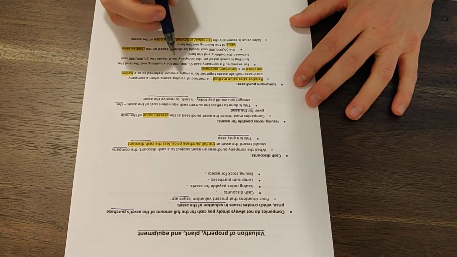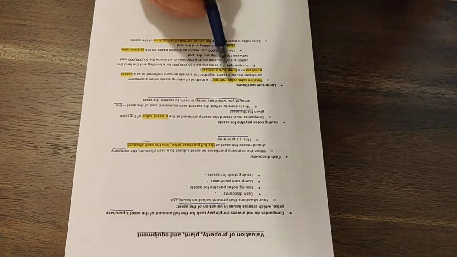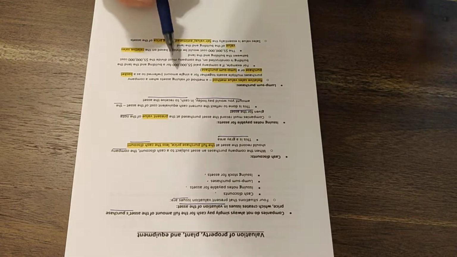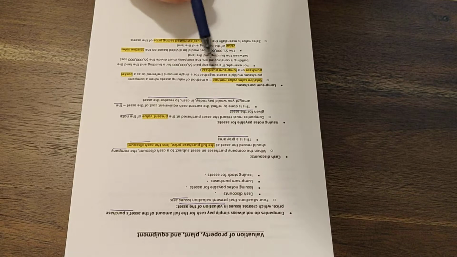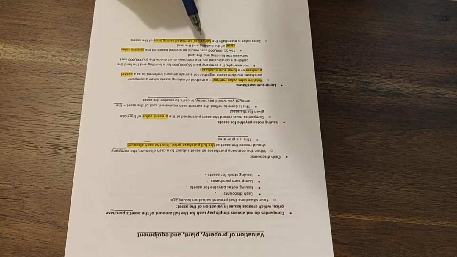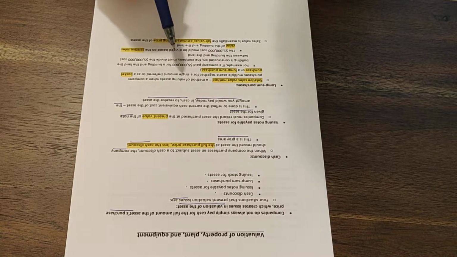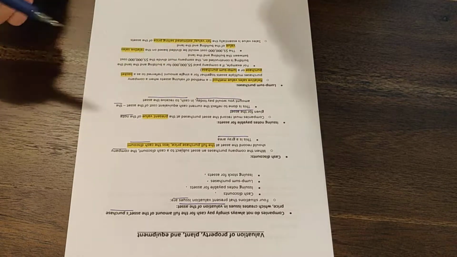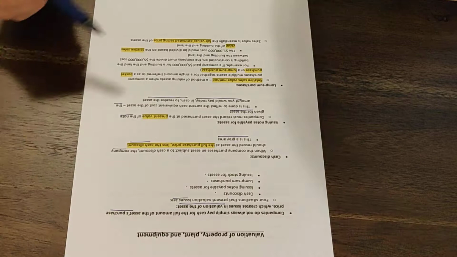Then we have lump sum purchases. This is the relative sales value method. It's a method of valuing assets when a company purchases multiple assets together for a single amount. This is referred to as a basket purchase or lump sum purchase. This is actually from the topic when we talked about purchasing a bunch of assets together, but we're just going over it again in this context of purchasing PP&E.